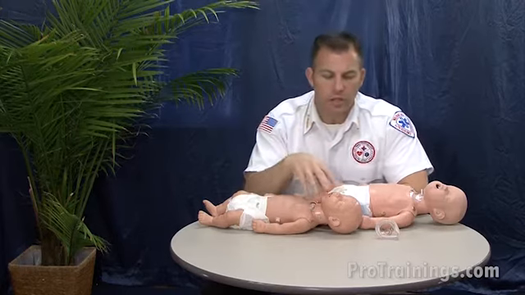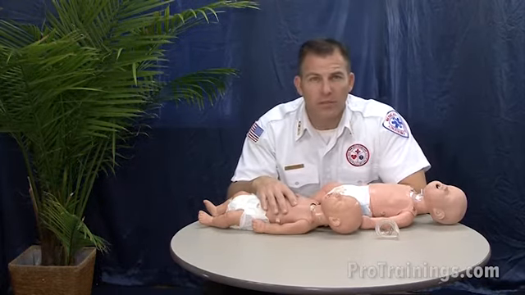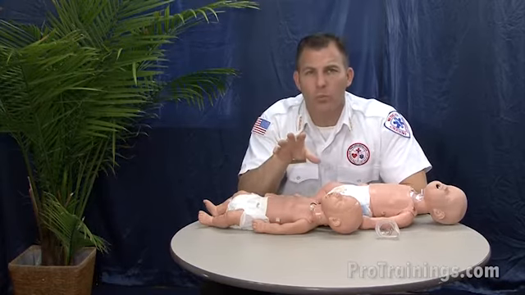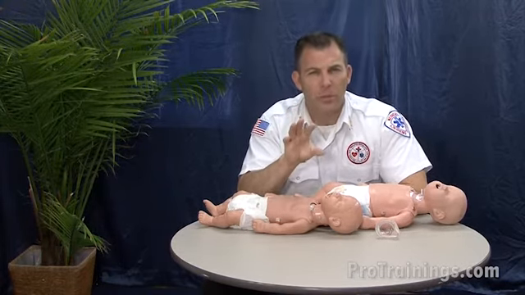Infants are 1 year or less. The neonate is 1 month or less, because you can have a 12-pound baby, so it could be a very large newborn. Neonate has more to do with how recently they were born.